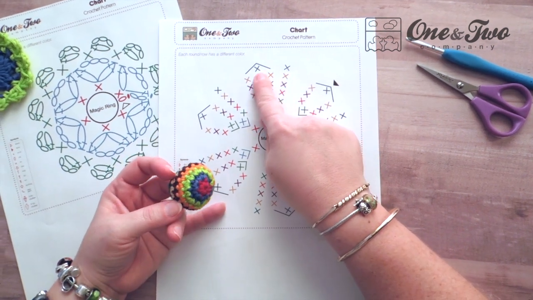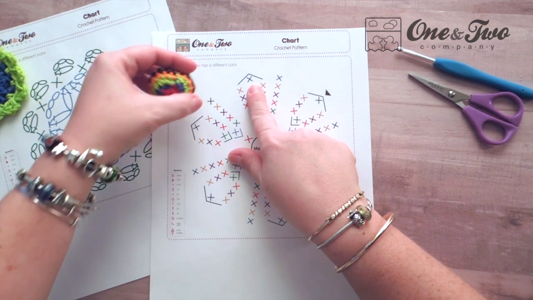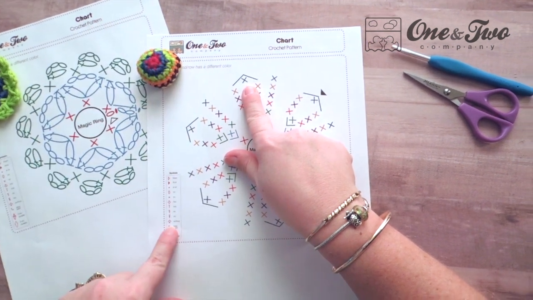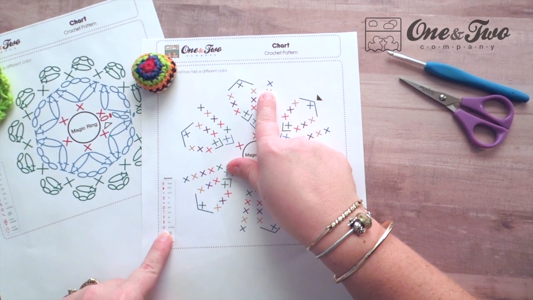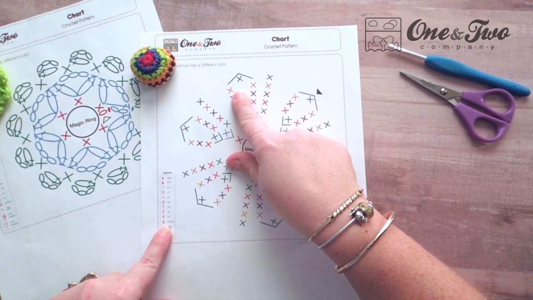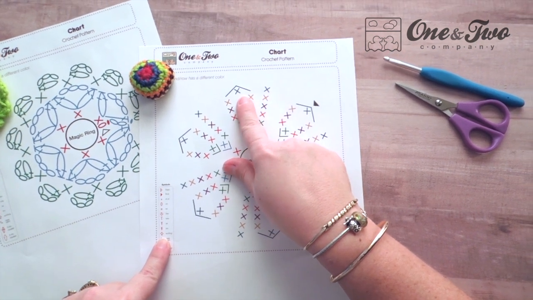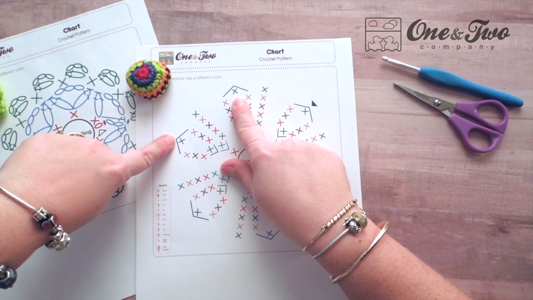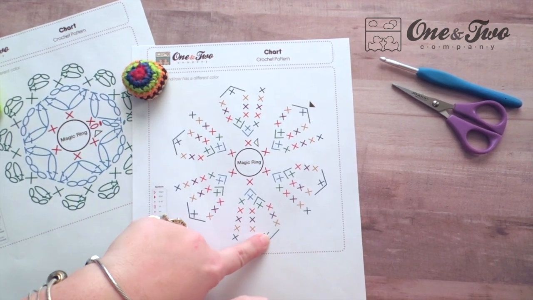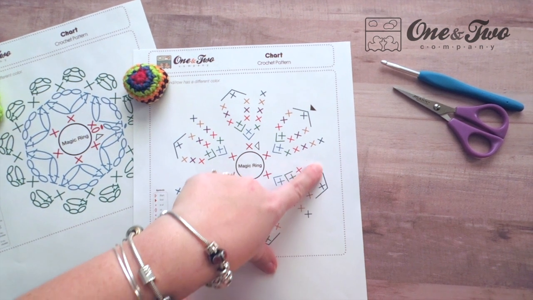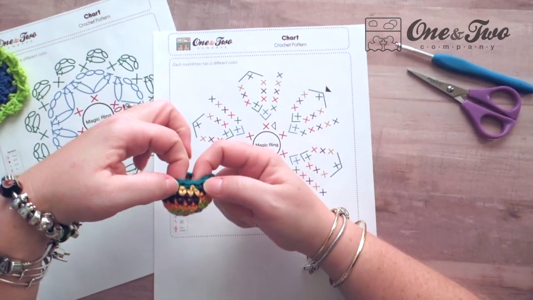Now, this seems to be the end of this pattern. And if you remember from your chart, this one has a decrease. So you're going to single crochet in your first stitch and decrease over the next 2 for a total of 12 stitches. 1, 2, 3, 4, 5, 6, 7, 8, 9, 10, 11, 12. You can see that here in this turquoisey color.